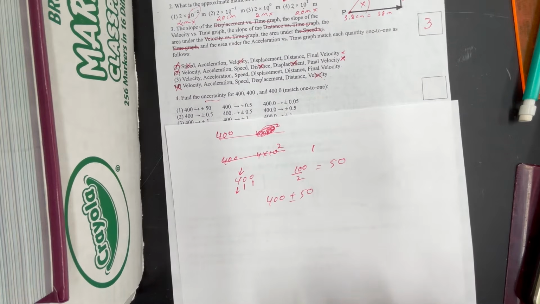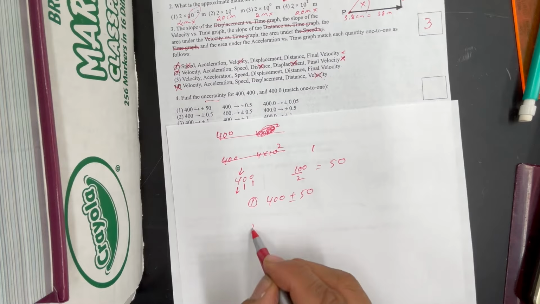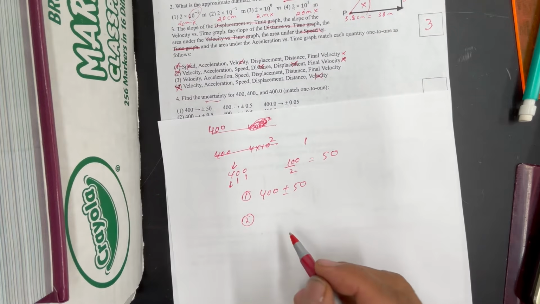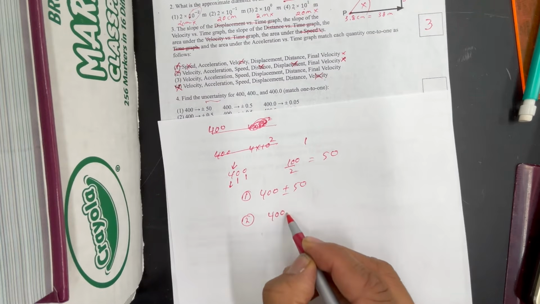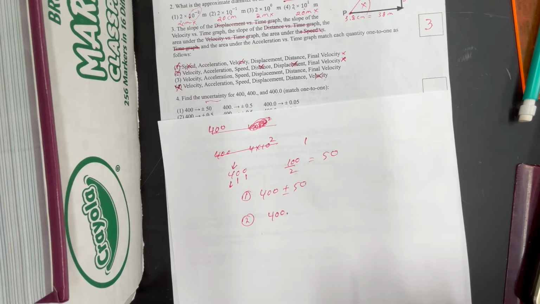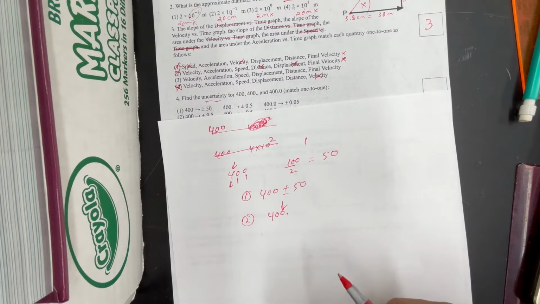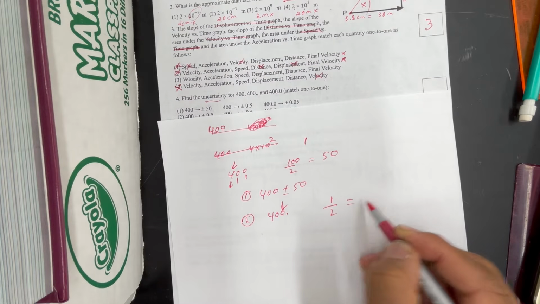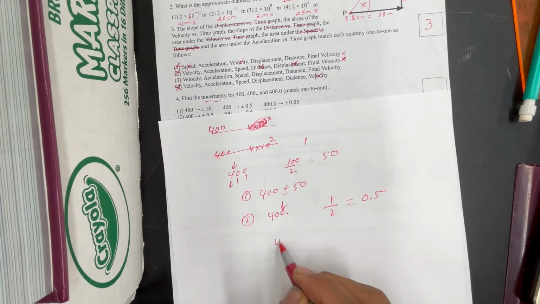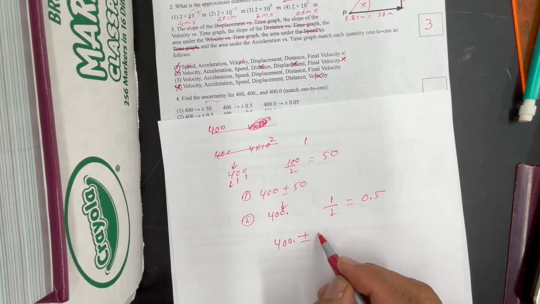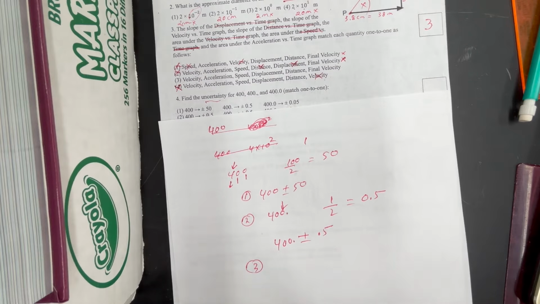Okay, that's number 1. Number 2, we're going to do 400 decimal. Okay, then what is the last reliable number? Last reliable number is then 1. So 1 divided by 2, which is 0.5. So 400 plus minus 0.5. That takes us to number 3, 400 dot 2 0. So now this is 10th.